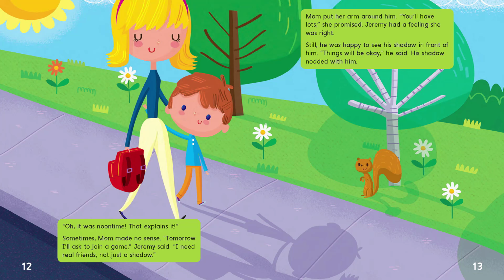Mom put her arm around him. "You'll have lots," she promised. Jeremy had a feeling she was right. Still, he was happy to see his shadow in front of him. "Things will be okay," he said. His shadow nodded with him.